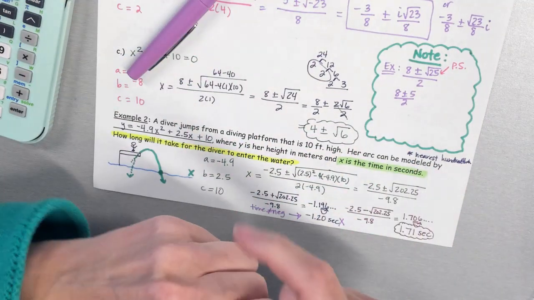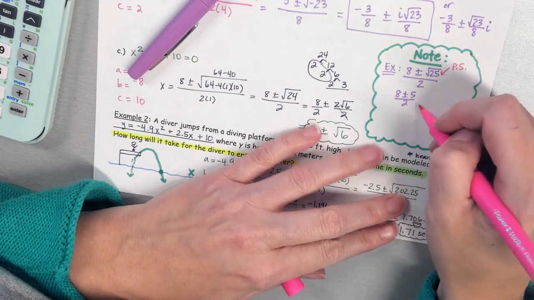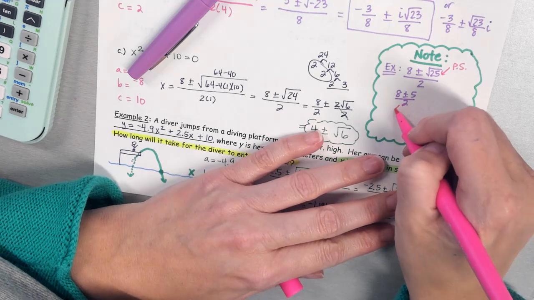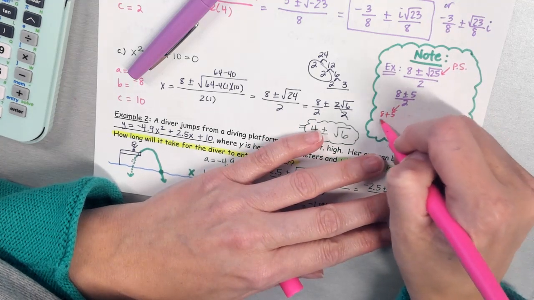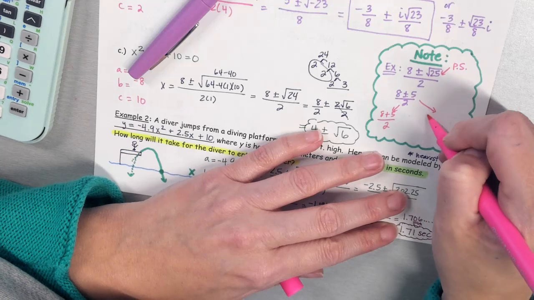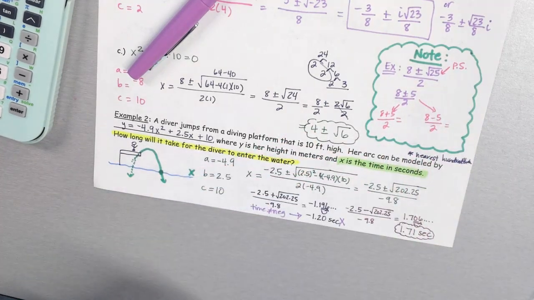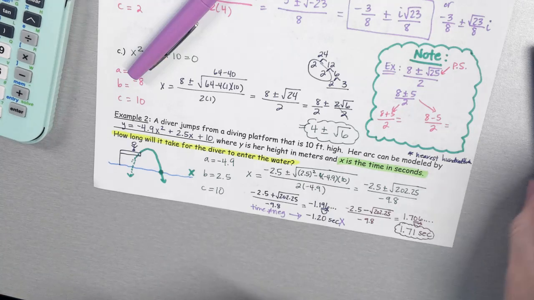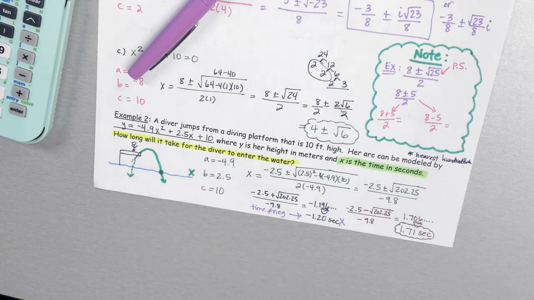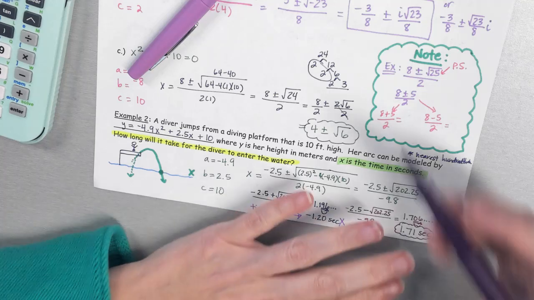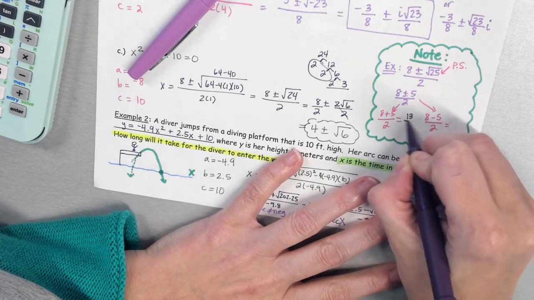Now, when you get there, remember, you can actually do 8 plus 5 divided by 2, or you can do 8 minus 5 divided by 2. So in this situation, you are going to have to simplify. So we're going to do the 8 plus 5, which is 13 divided by 2.